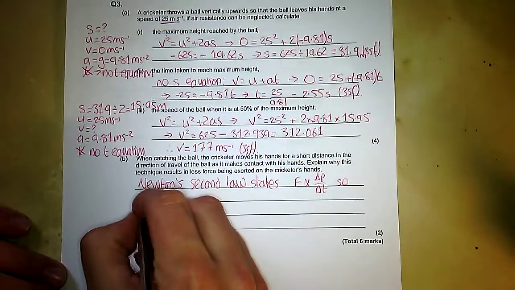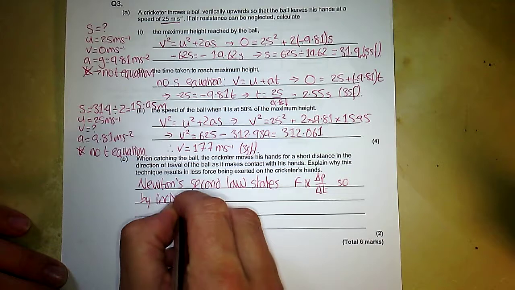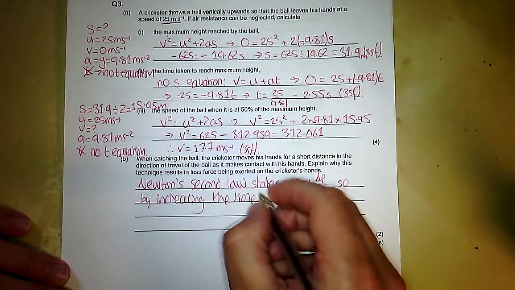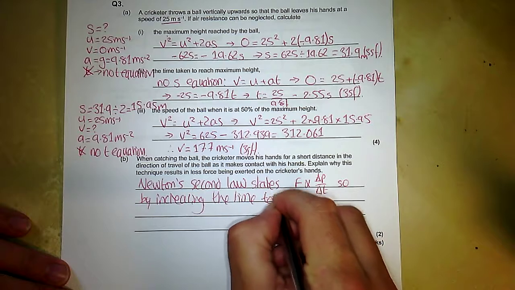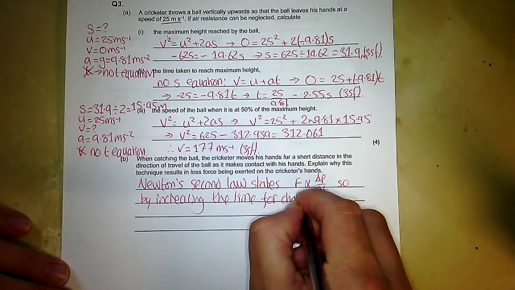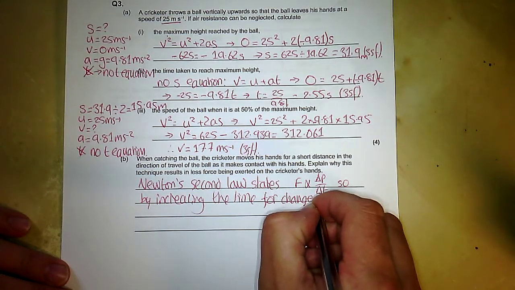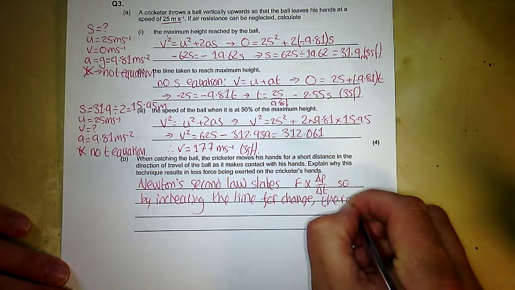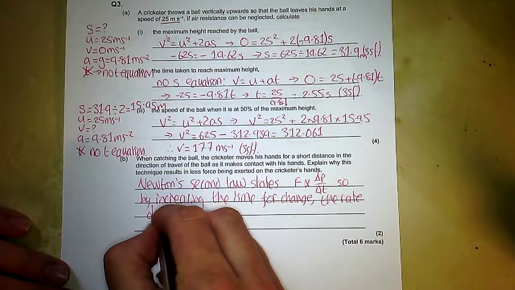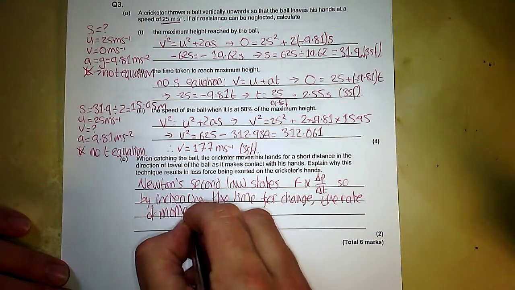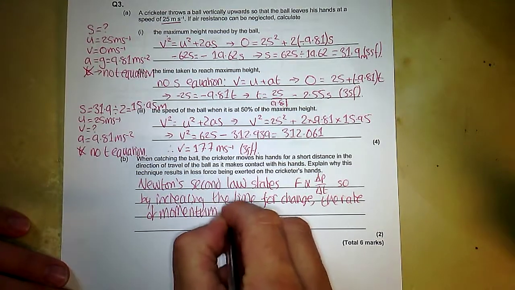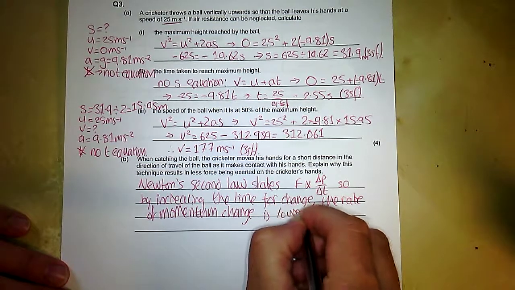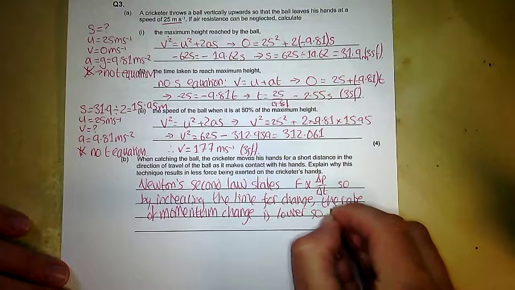So, by increasing the time that the change takes place over, the time for change, the rate of change of momentum is lower, so the force is lower.